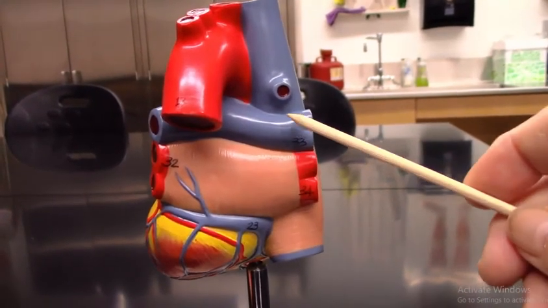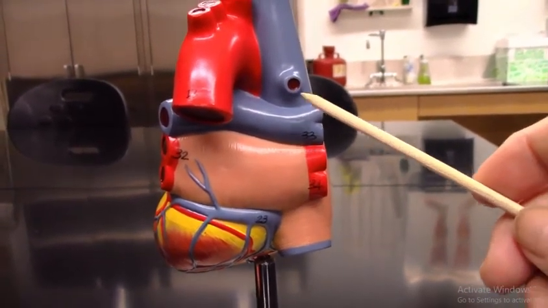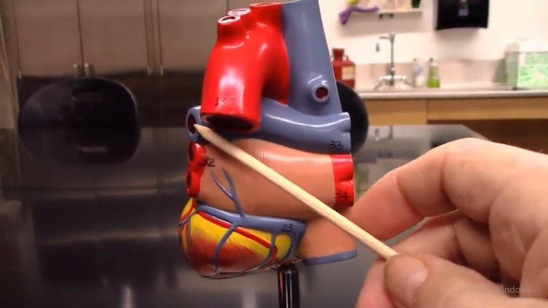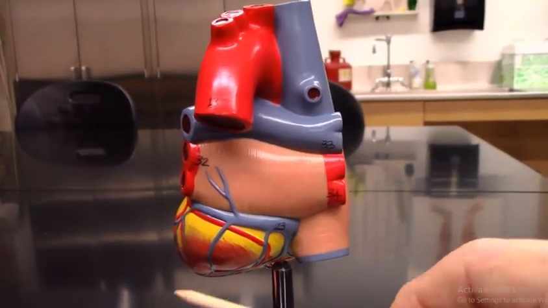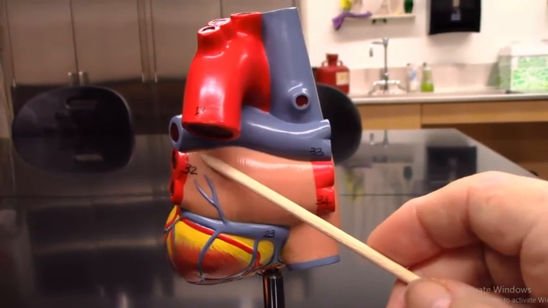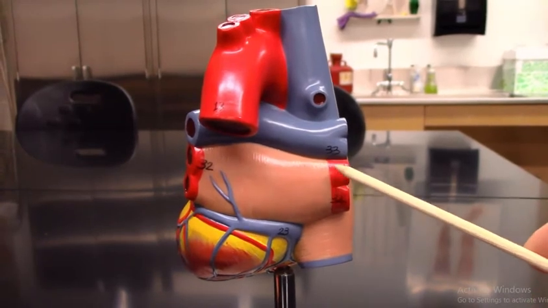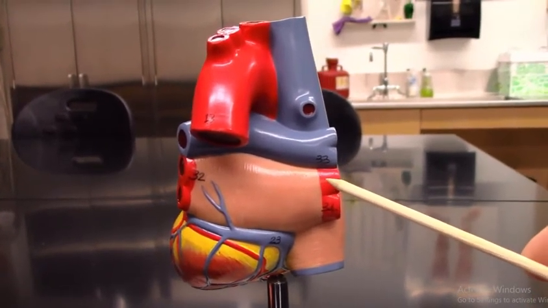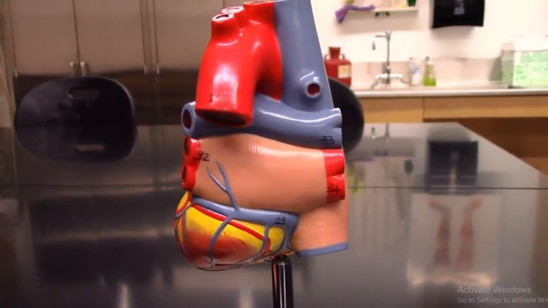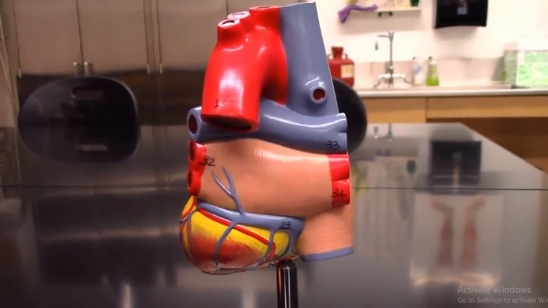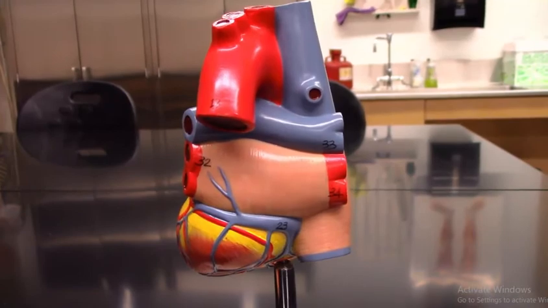So the blue ones are the pulmonary arteries, and they branched off the pulmonary trunk, the left one and the right one. These would be the left pulmonary veins, and these would be the right pulmonary veins, and they are going back into the left atrium of the heart.